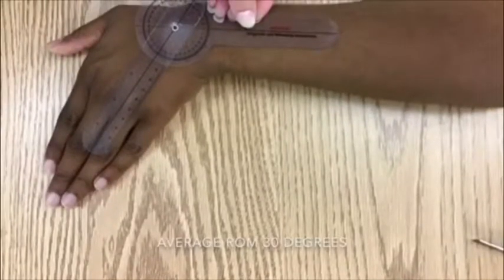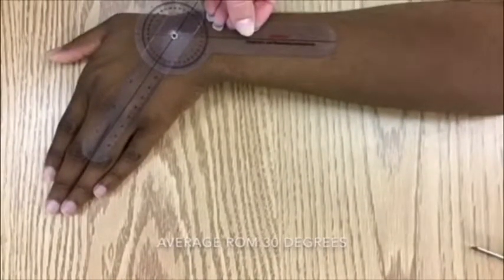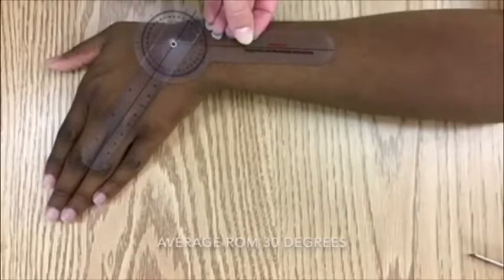This patient measures at 56 degrees ulnar deviation. Average range of motion is 30 degrees.